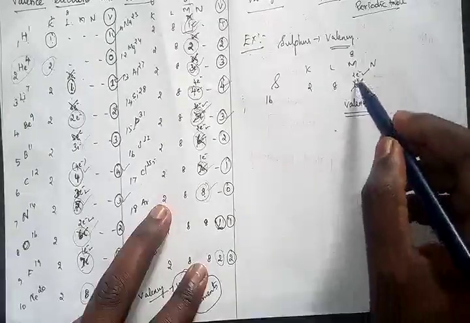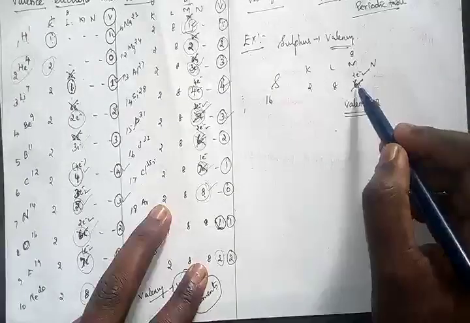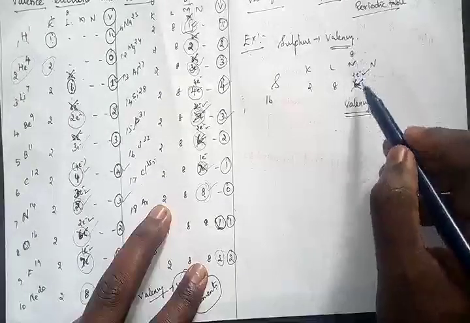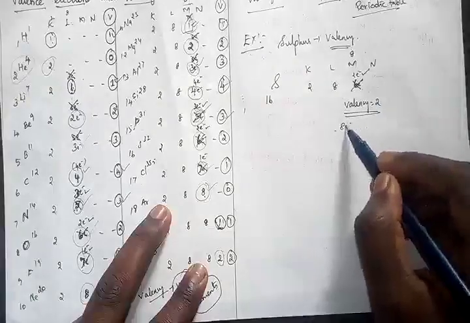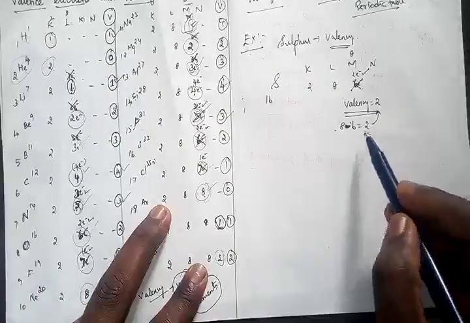Or, how many electrons are in the last shell? 6. So you subtract this 6 from 8. 8 minus 6 is 2. That is again the valency. So this is how we can easily calculate the valency.